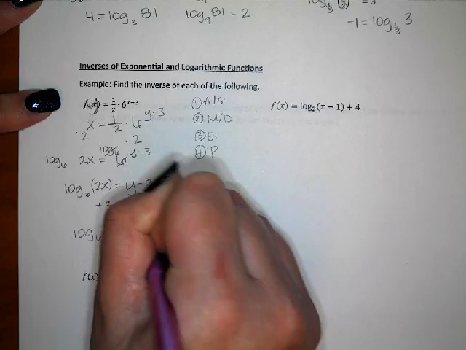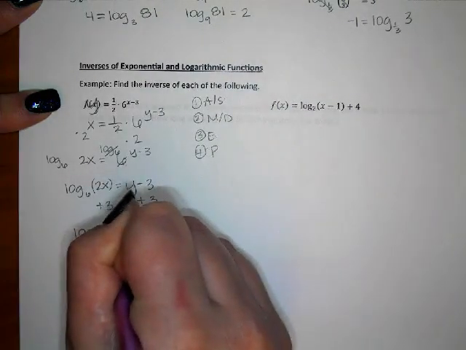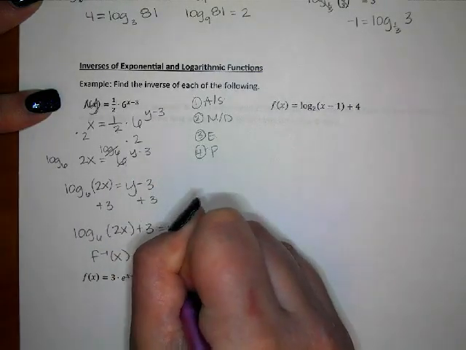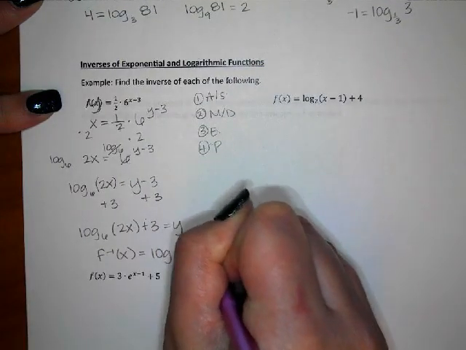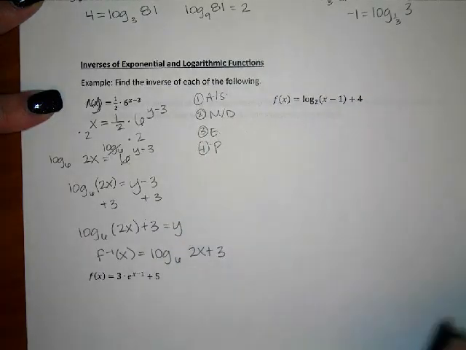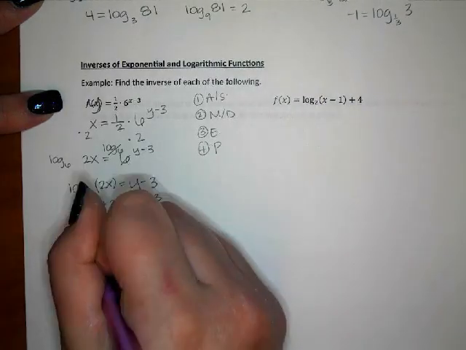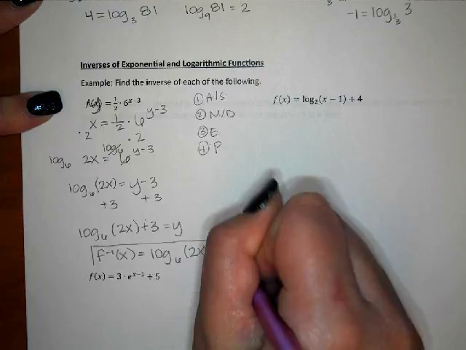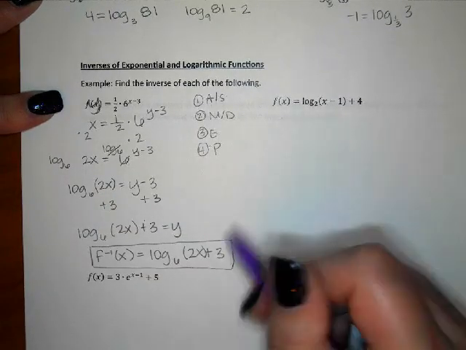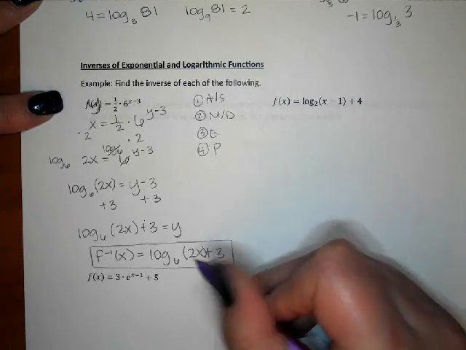And I'm going to write this in my inverse notation. So log base 6, and you can write 2x plus 3, you can write it like that. The log base 6 is of the 2x, the plus 3 is just hanging out on the end, or you can put the 2x in parentheses. That would be correct as well. What would be incorrect would be if you put parentheses around the whole thing, 2x plus 3. That would be incorrect, but writing it like this is fine. And writing it without the parentheses is fine as well.